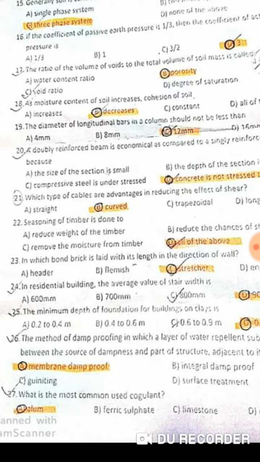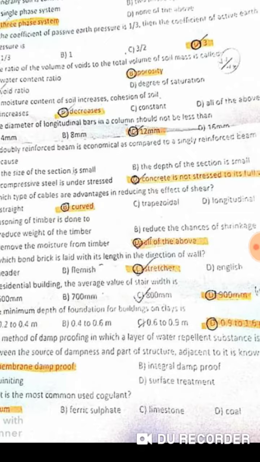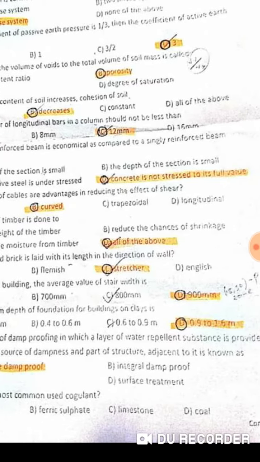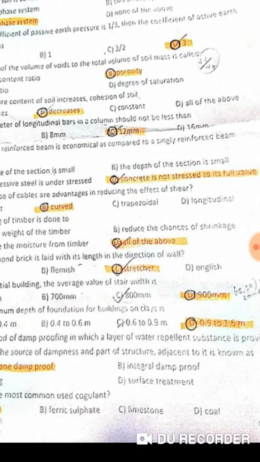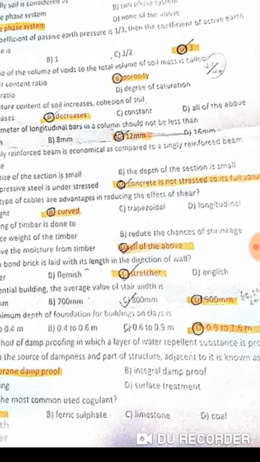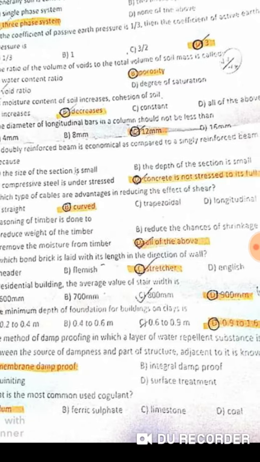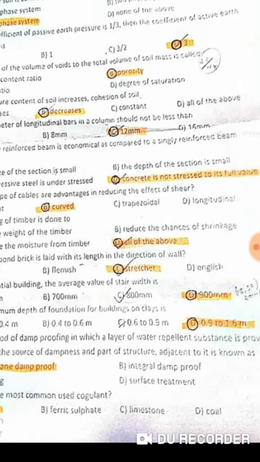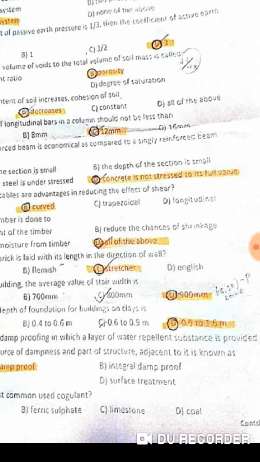In a residential building, the average value of exterior is 900 mm, meaning 0.9 m. But for public buildings it is 1.2. The minimum depth of foundation of a building on clay soil is 0.9 to 1.6 meter.